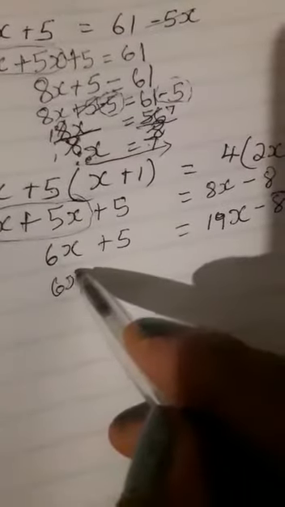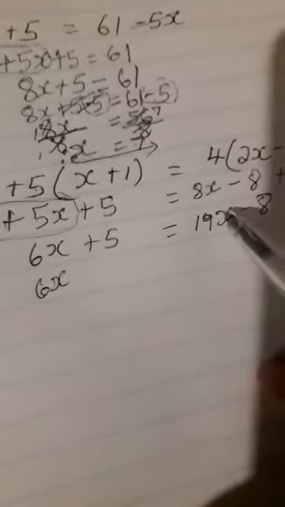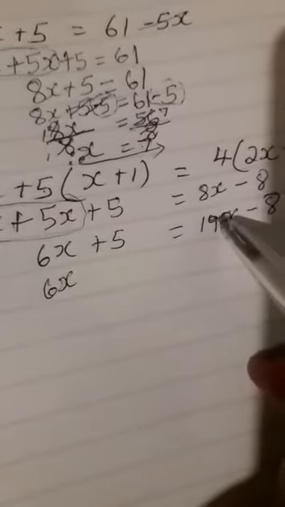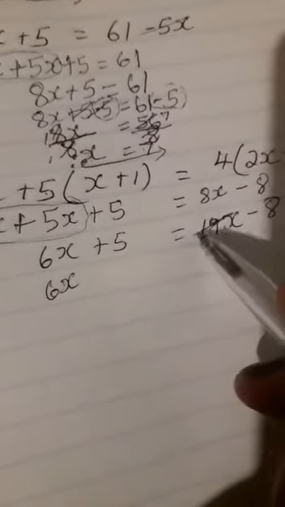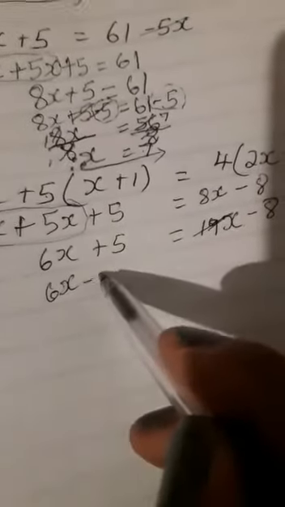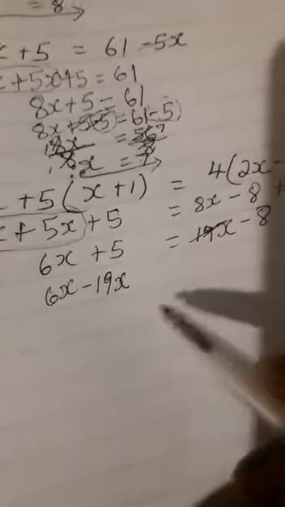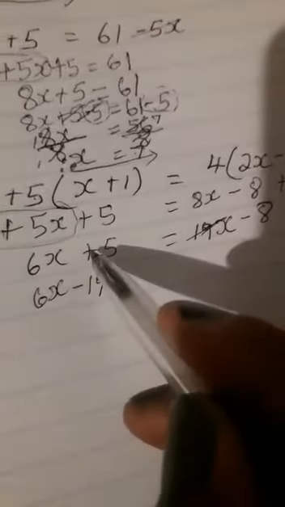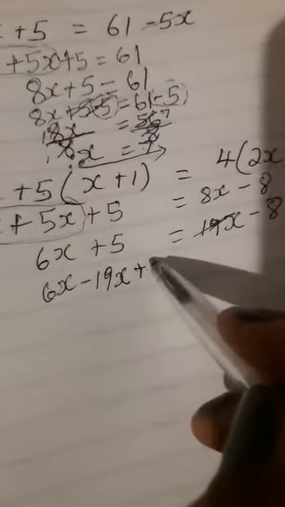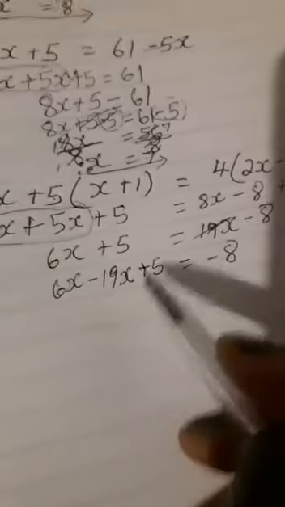So we are going to write this positive 6x. When we take this positive 19x to the left hand side, the sign is going to change and becomes negative 19x. Then you bring down that positive 5, which is equal to, you are left with negative 8 on the right hand side.